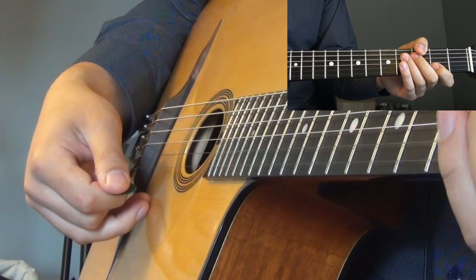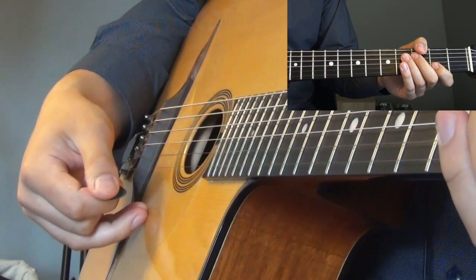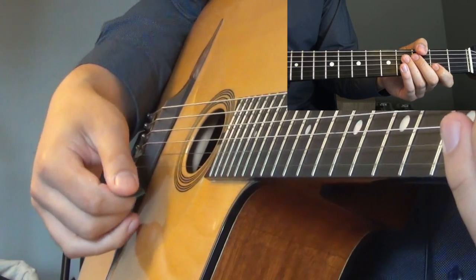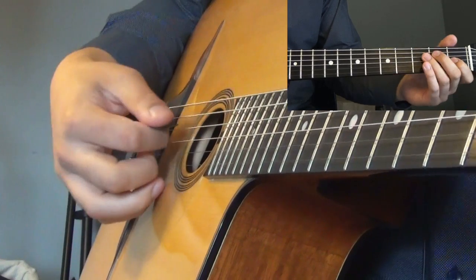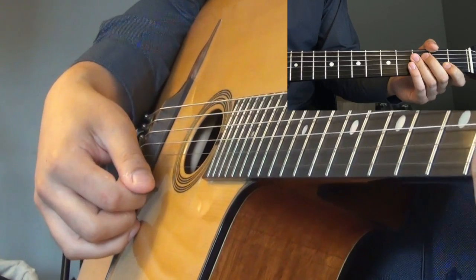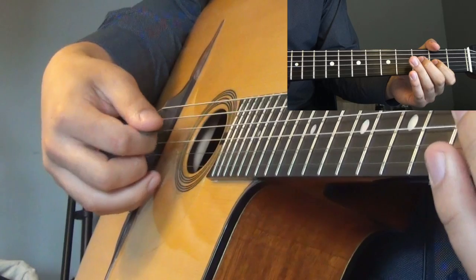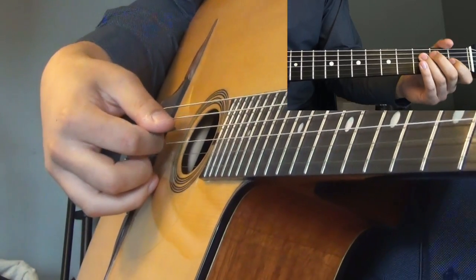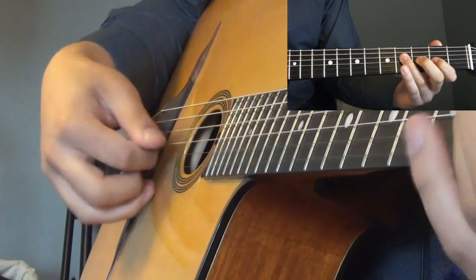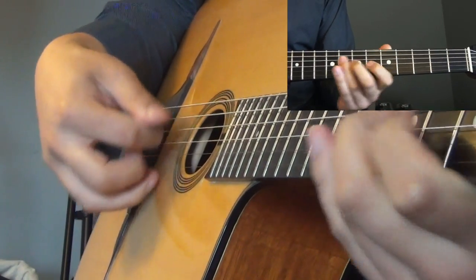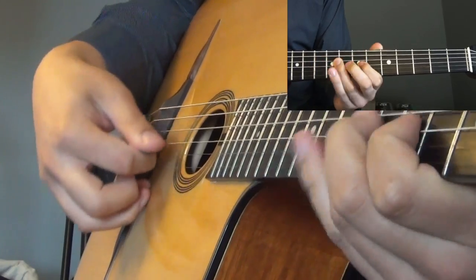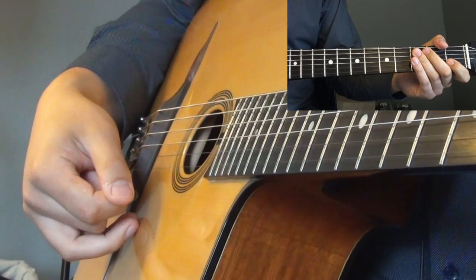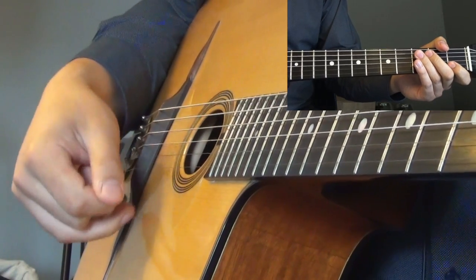But the exercise is meant to be played fast in the end, so when you play it slowly, you should do it the same as you would do if you would play it fast. So half rest strokes when going up. Now all half rest strokes. So the end goal would be this. It's a tough exercise, but it will be really helpful.